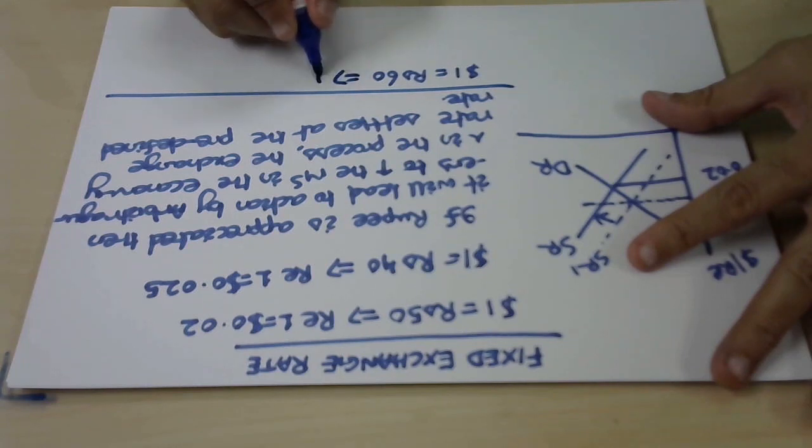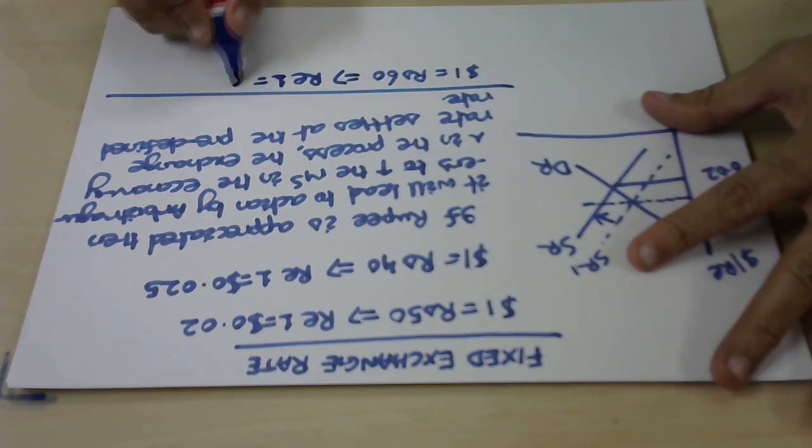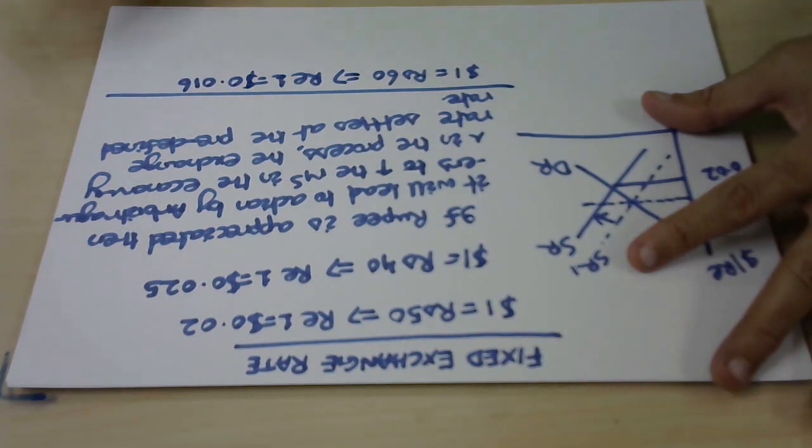What it is telling is that rupee 1 is equal to now approximately $0.016. Now what will this lead to? It will lead to a situation when people will take 50 rupees and get a dollar from the central bank, and will sell this $1 in the market to get 60 rupees.